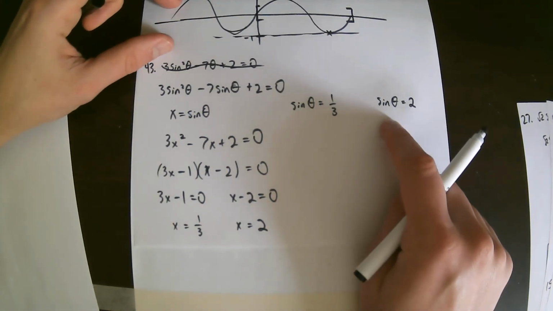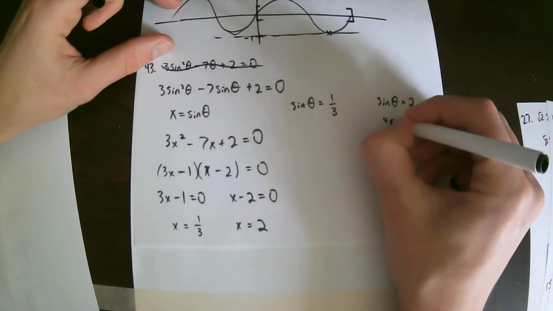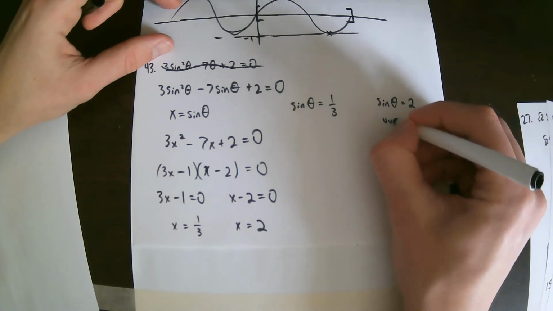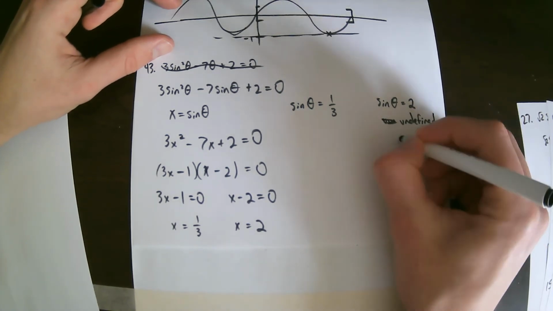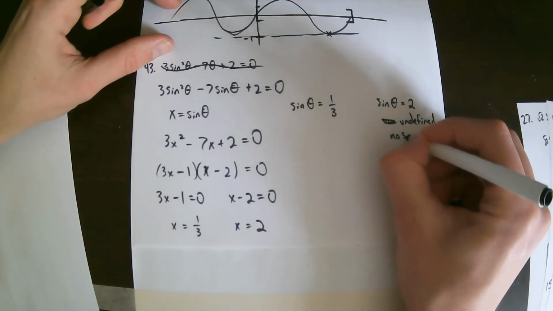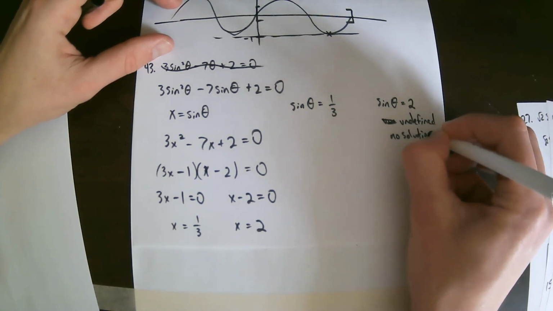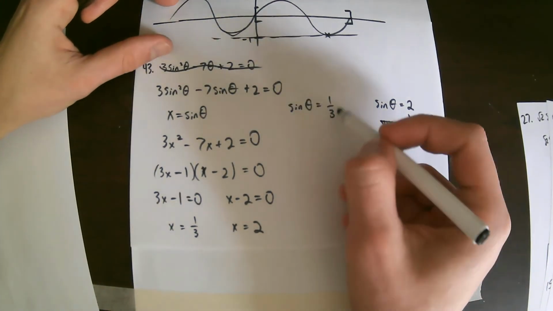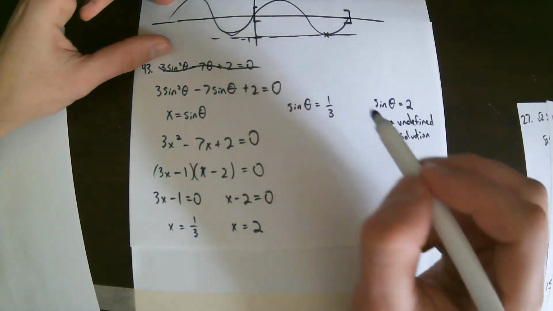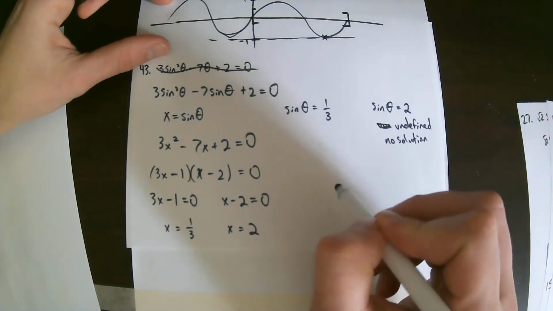But this one is undefined, or we should say no solution, because it's outside of the range of sine, because of that 2. This one is defined, but it's not a nice coordinate like 1/2 or square root of 3/2.